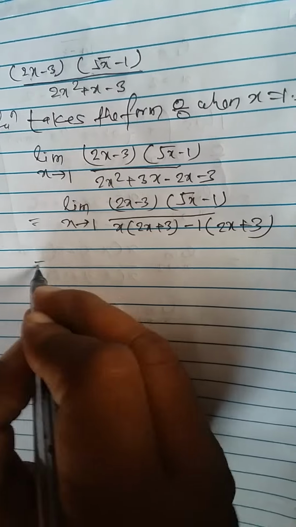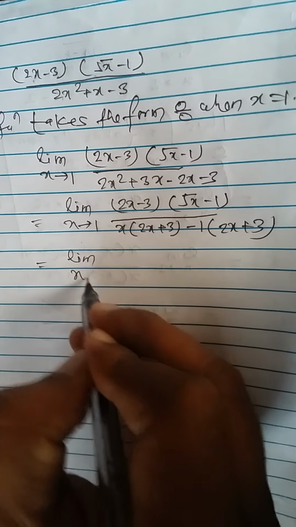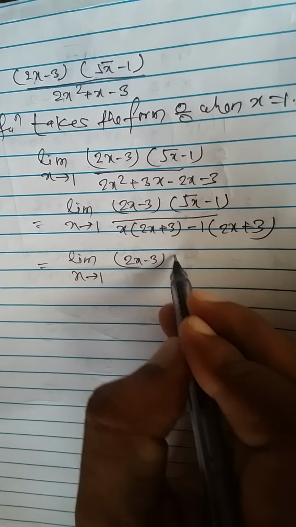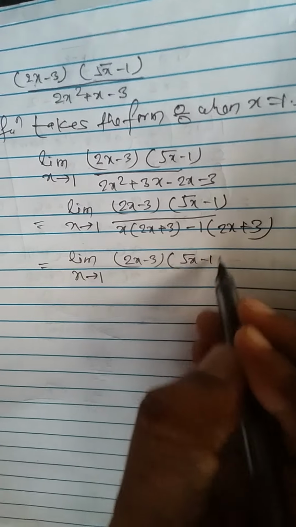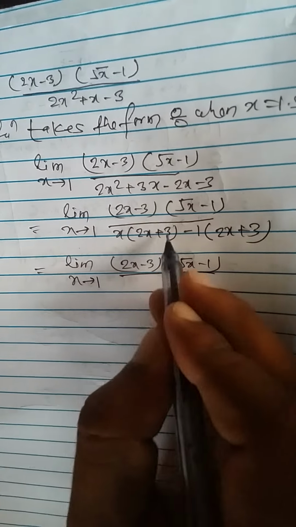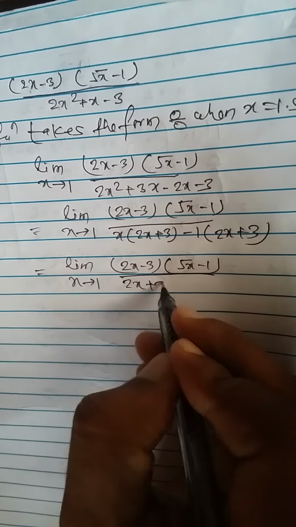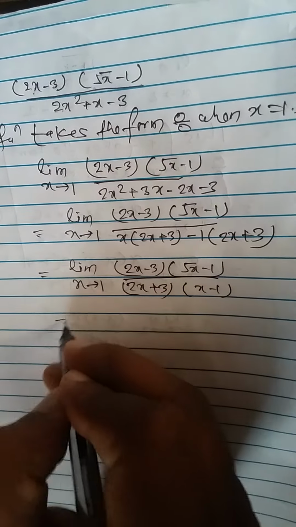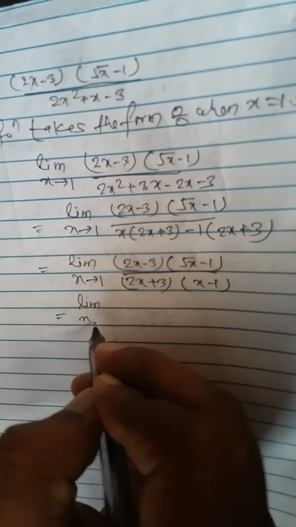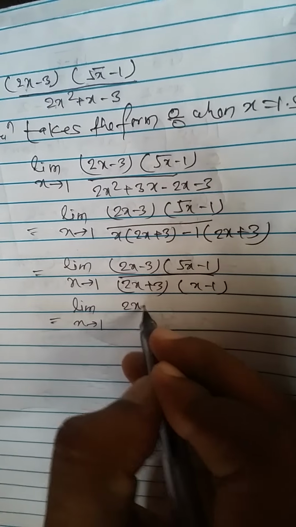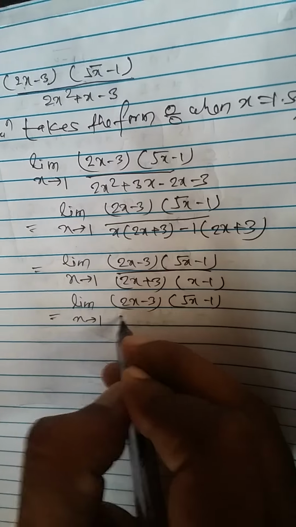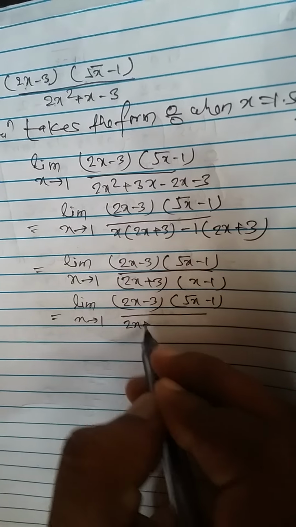So the result becomes limit x approaches 1, 2x minus 3 as it is, root x minus 1 as it is. In the denominator, 2x plus 3 is common. You are left with x minus 1. Here limit x approaches 1, 2x minus 3 as it is, root x minus 1 as it is, by 2x plus 3 as it is.